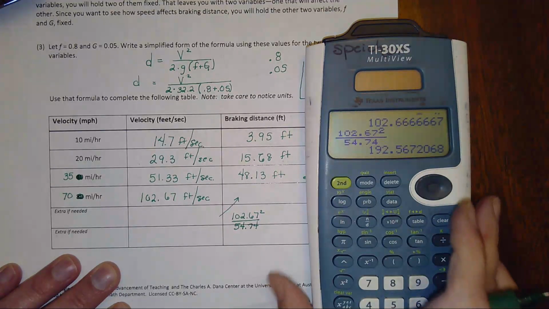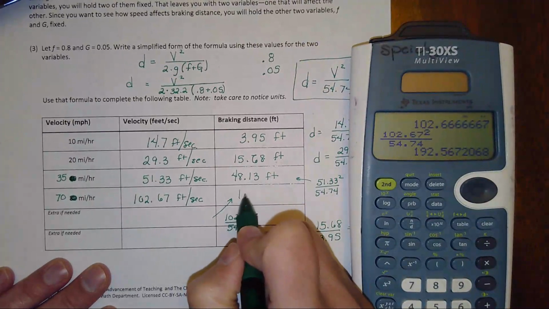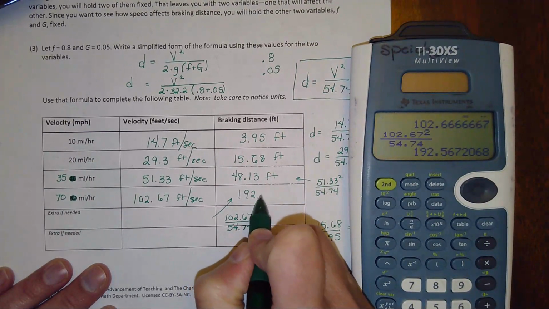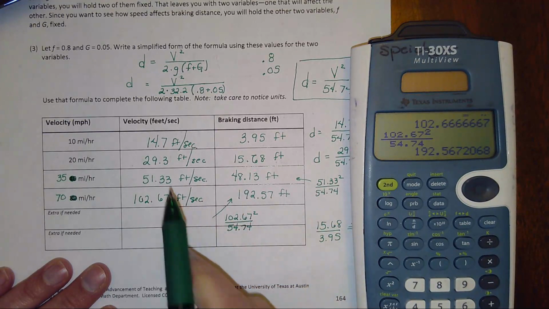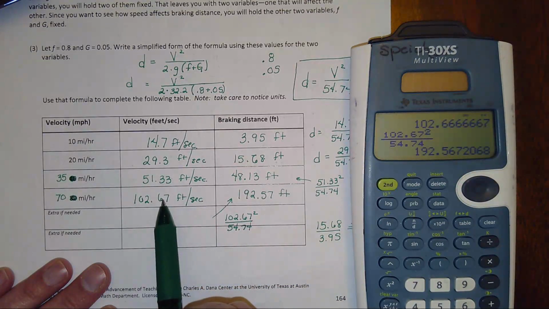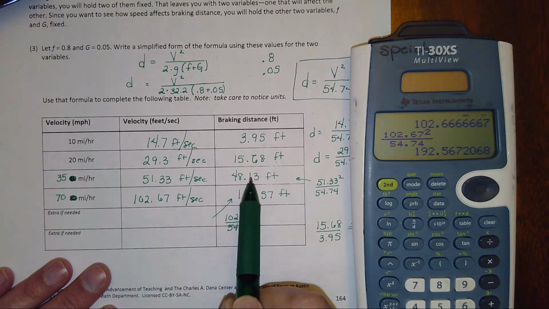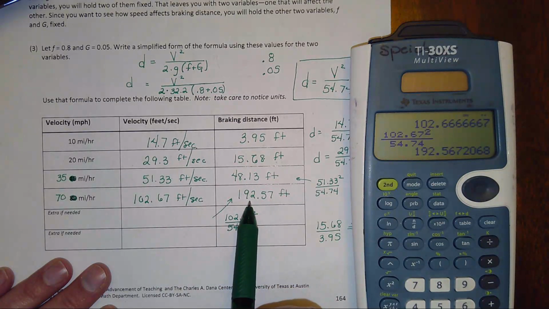So that braking distance is 192.57 feet. So if we double the speed, do we double the braking distance?